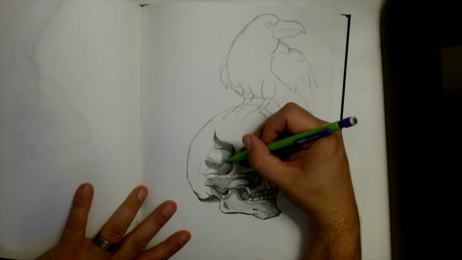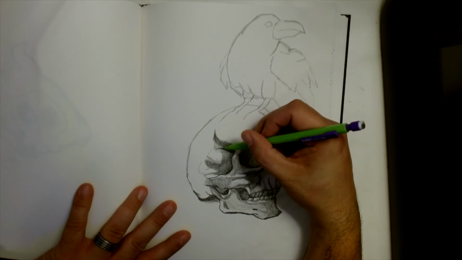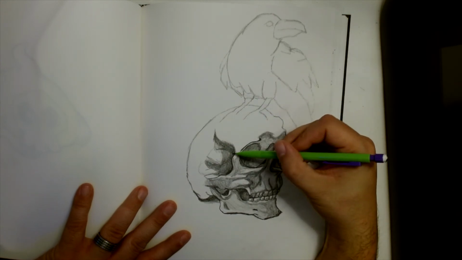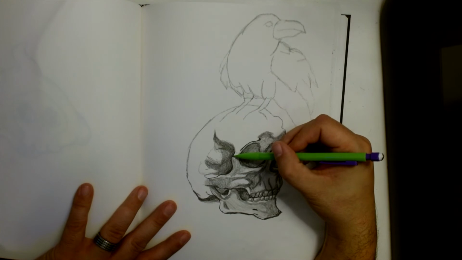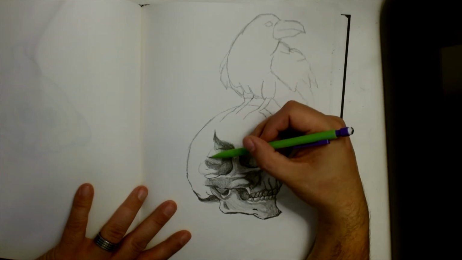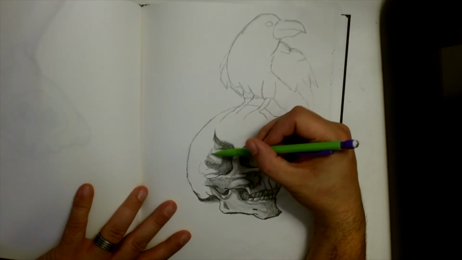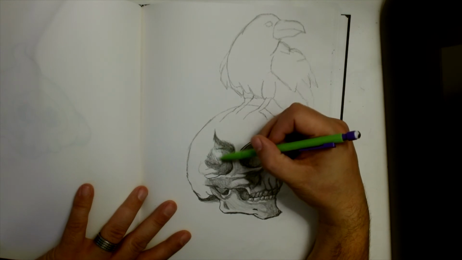But you can see how I'm soft blending this out. So I'm picking my colors from black to dark gray to a mid-tone gray and having it fade out.